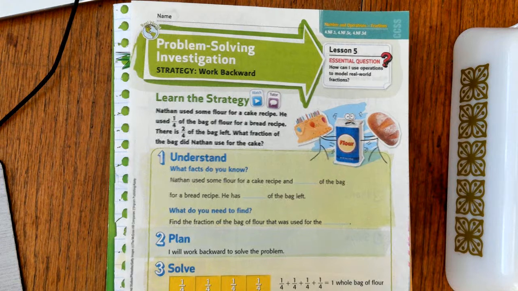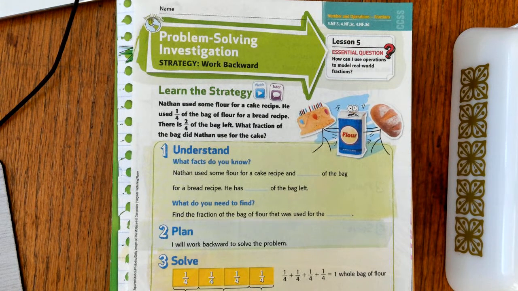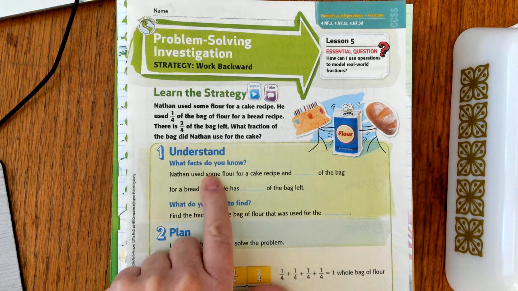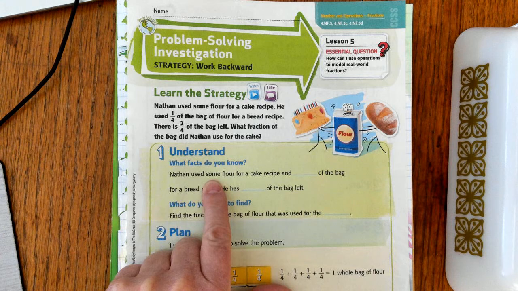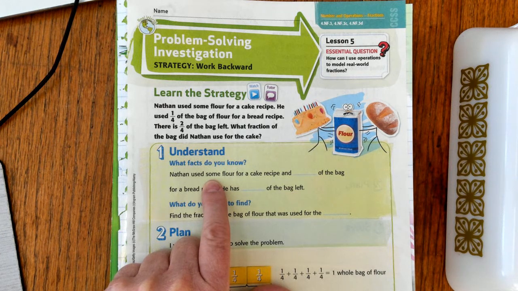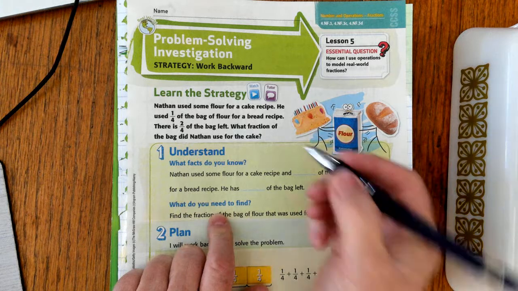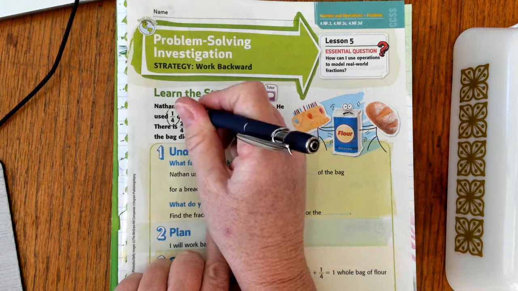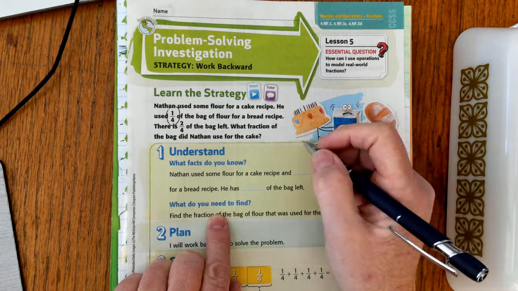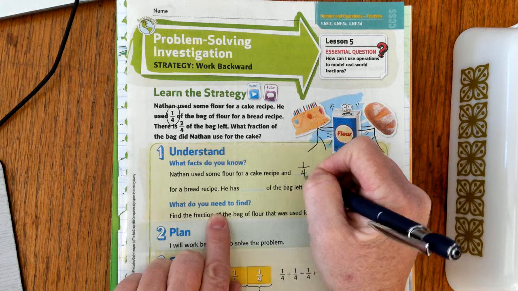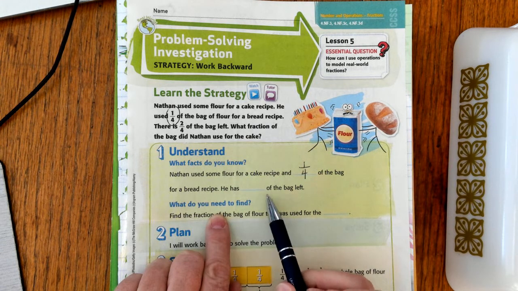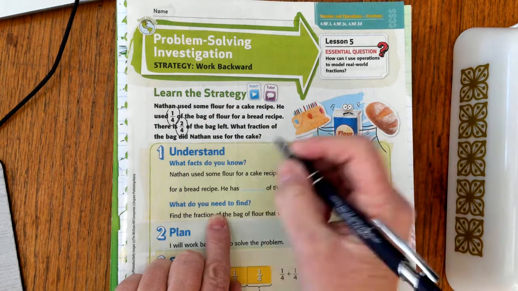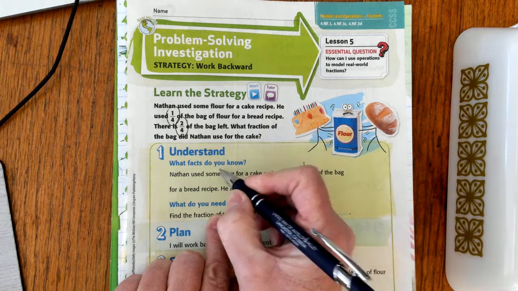Okay, so first we have to ask ourselves, what facts do we know? Well, Nathan used some flour for a cake recipe, some, so we don't know how much flour he used for the cake. And blank of the bag for the bread recipe. Well, it says right here that he used 1/4 of the bag of flour for the bread recipe. So we have 1/4 for the bread recipe, and he has blank of the bag left. It says there is 2/4 of the bag left. So we know that. Don't know that.